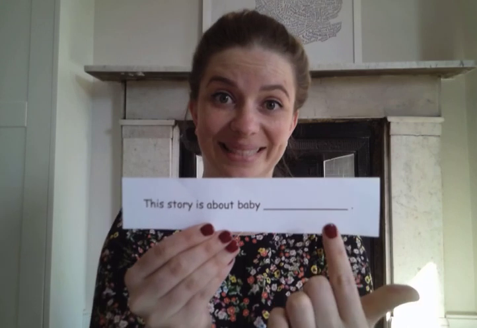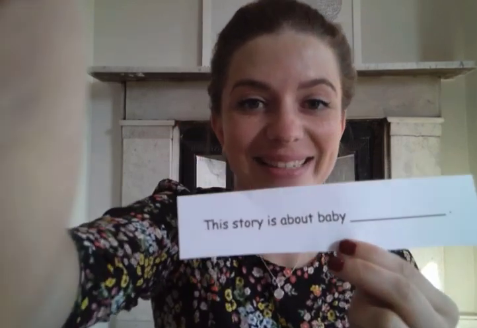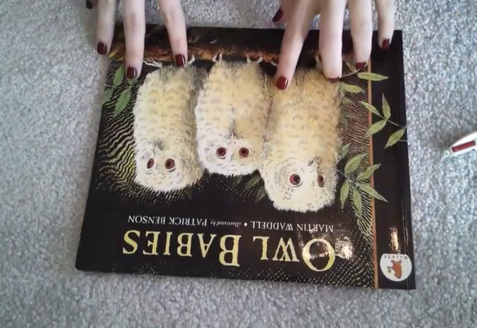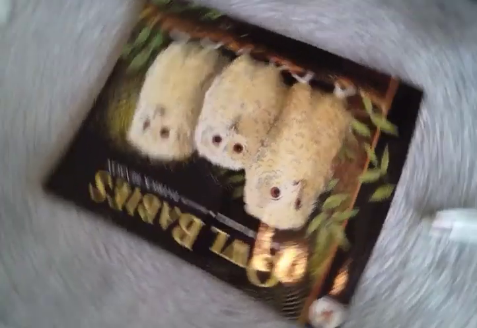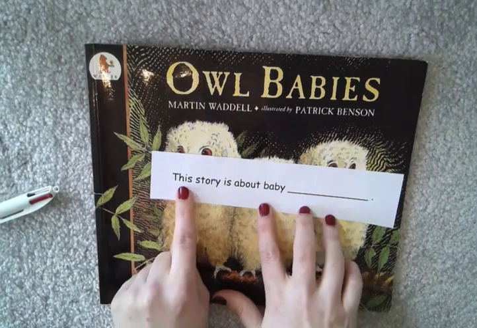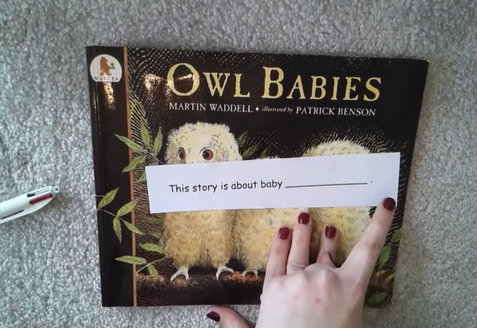This story is about baby... What have I forgotten to write at the end of that sentence? Now, if you cannot remember what animals are in this story, let's go back. You can go back to the story from yesterday, look at the front, and from the front, we can probably guess, or not guess, hopefully, this story is about baby owls.